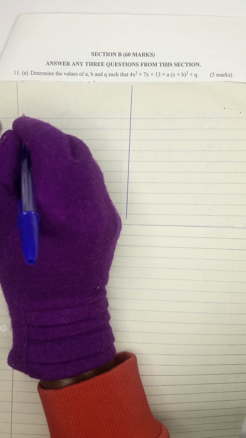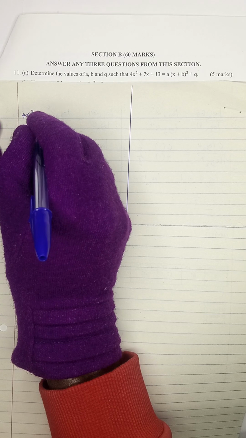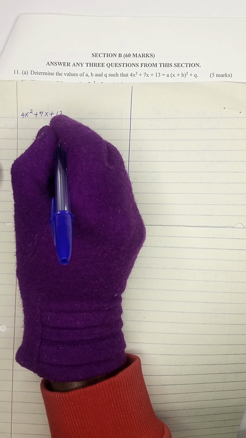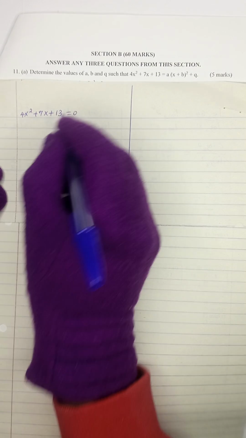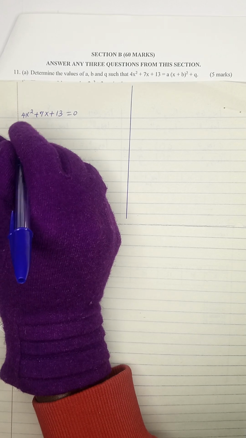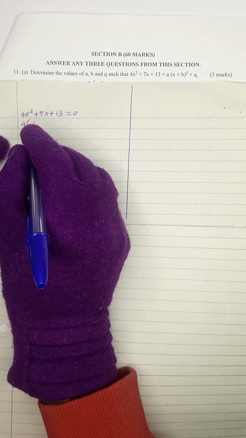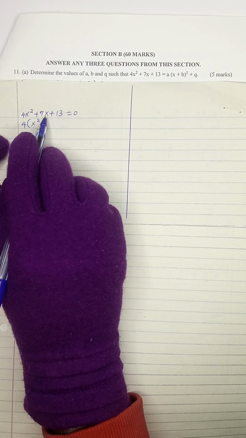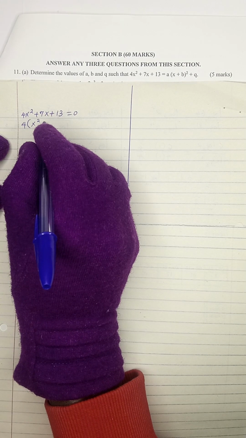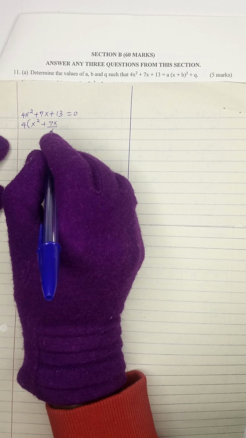So our first step is that we need to factor outside 4 so that the coefficient of x squared is 1. When you factor outside 4, inside we will be left with x squared. But remember, this one wasn't a fraction, it was 7. So when you factor outside 4, we will have 7x all over 4.